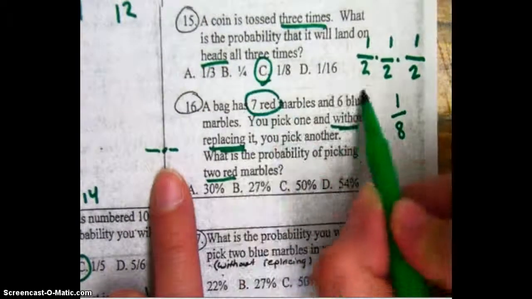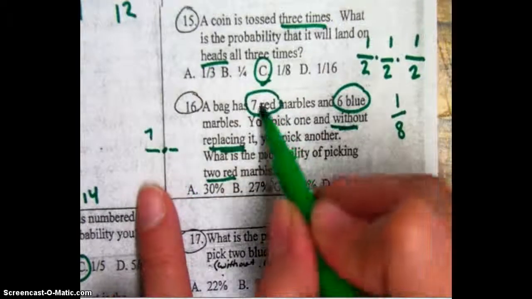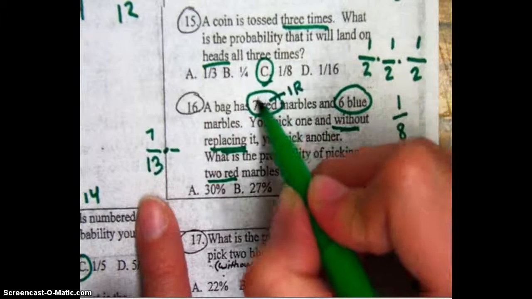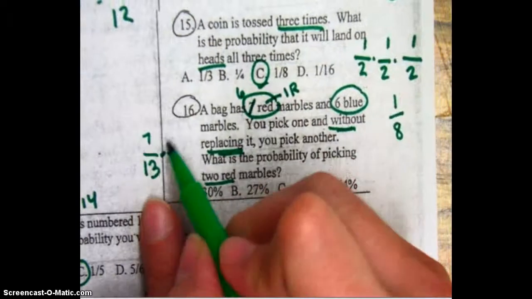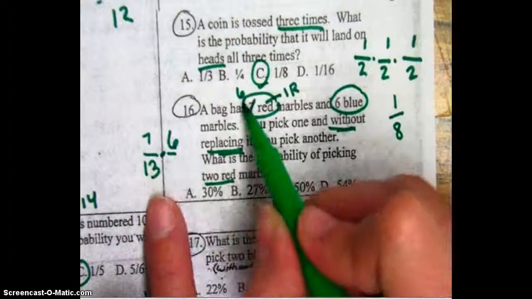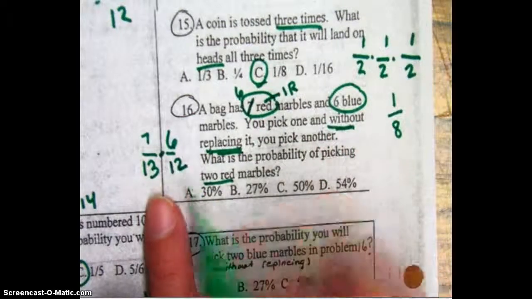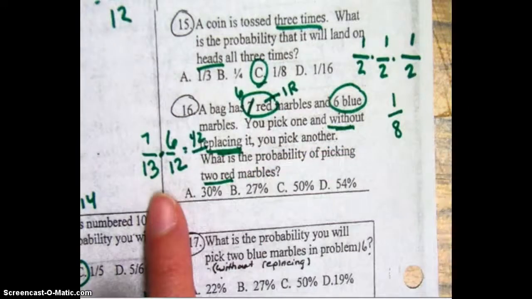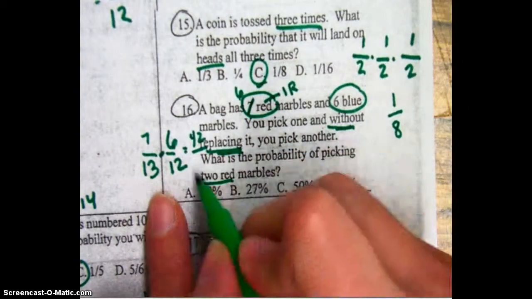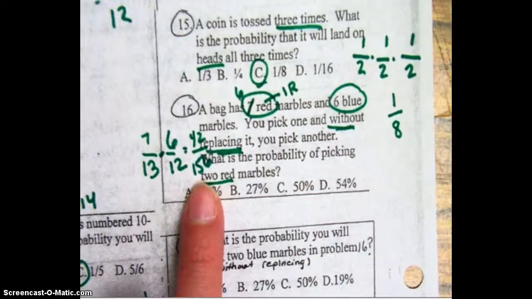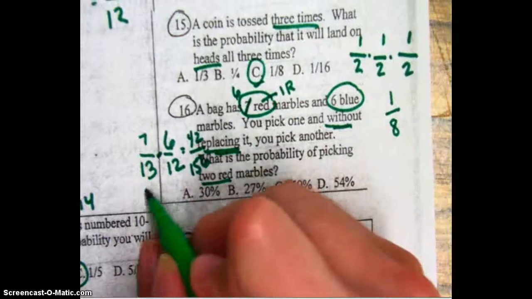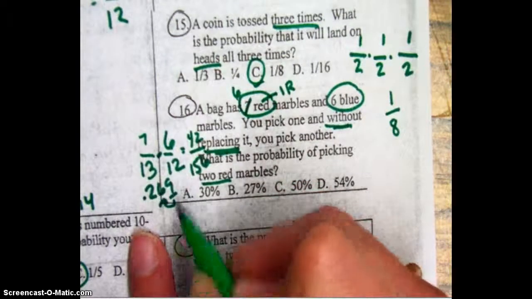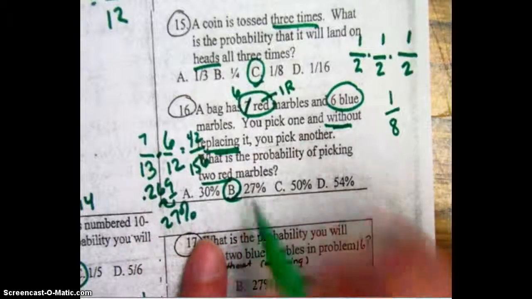So you start off with 7 red and 6 blue. So you have 7 out of 13. But then remember, when you pick 1 red out of here, you're going to end up with 6. So then you have a 6 out of, there's no longer 13, there's only 6 red and 6 blue, so you end up with 6, 12. So 7 times 6 is 42. 13 times 12 is 156. So 42 divided by 156 is 0.269, which rounds up to 27%. So the correct answer is B.